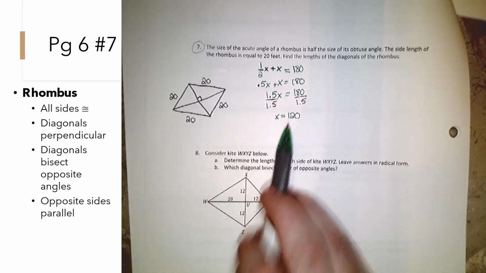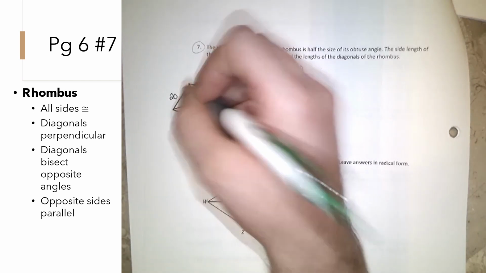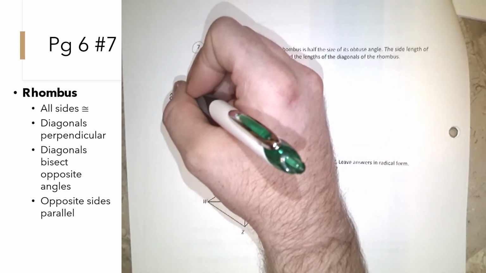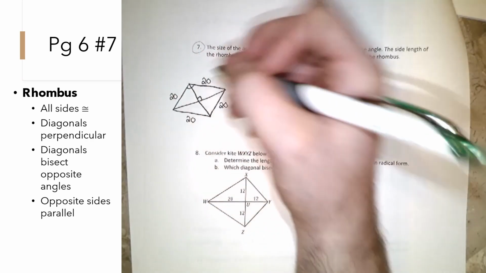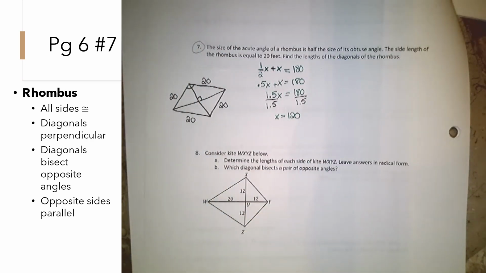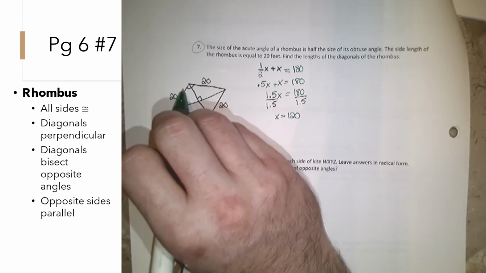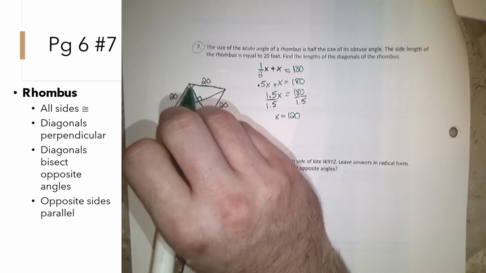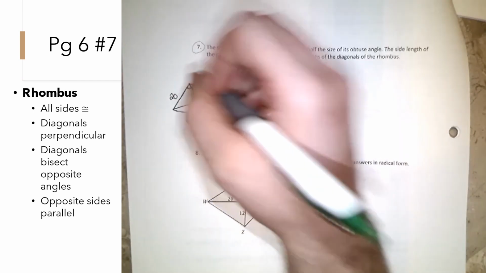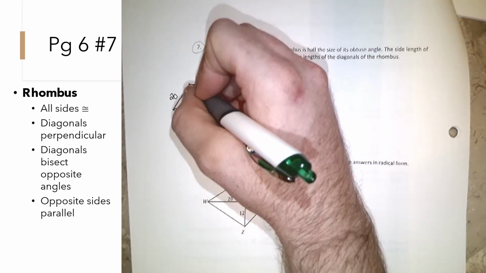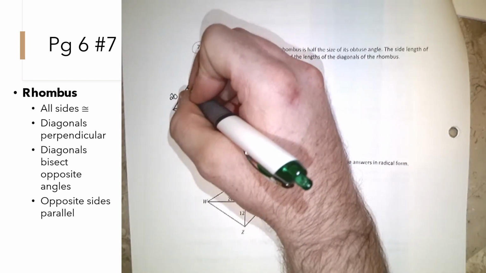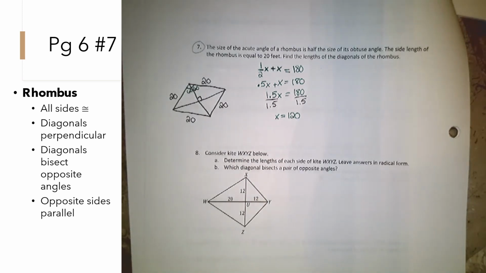So remember that the x was the obtuse angle, 1/2 x was the acute angle. So the obtuse angle, the full thing, equals 120. Now, if the full thing's 120 and the diagonals bisect it, bisect means it gets cut in half. So this part would be 60, this part would be 60 because it got cut in half.